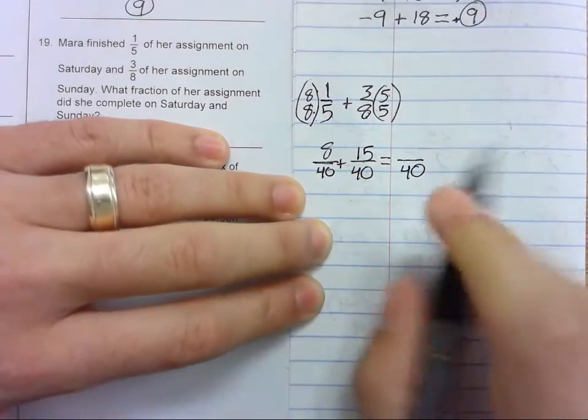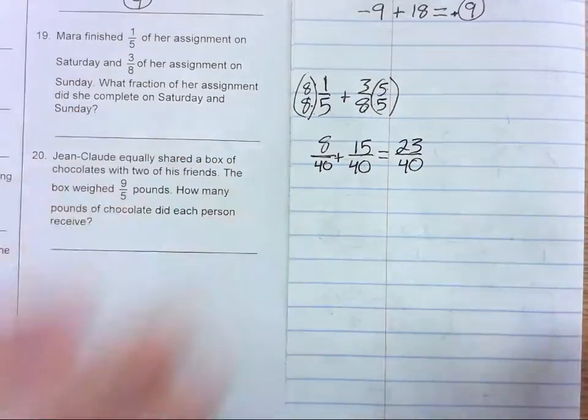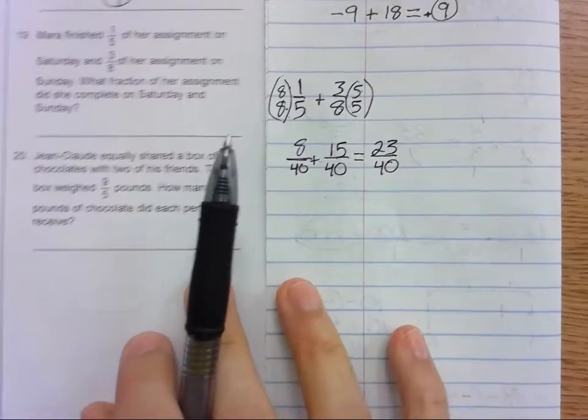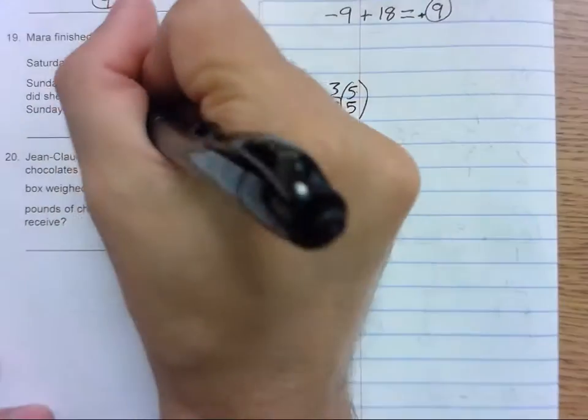Keep our denominator as 40. 8 plus 15 is 23. So what fraction of her assignment did she complete on Saturday and Sunday? 23 over 40. So she's barely halfway done.